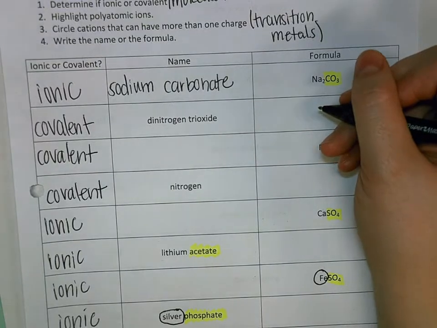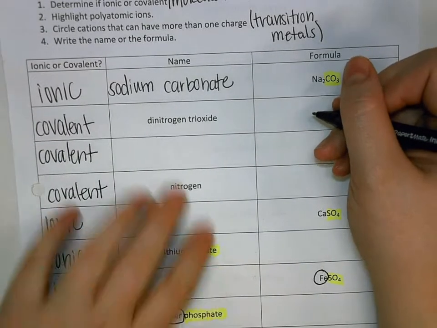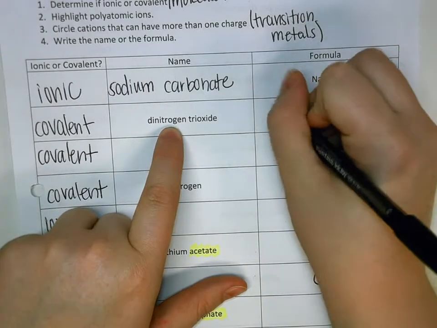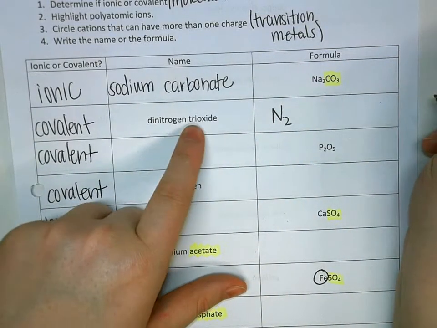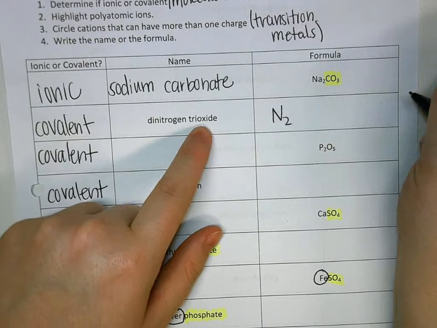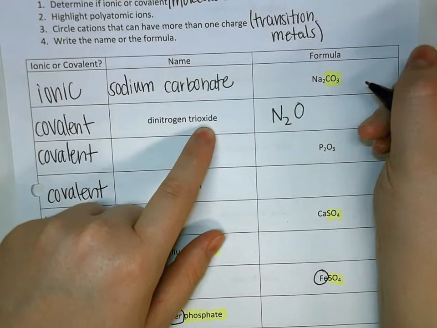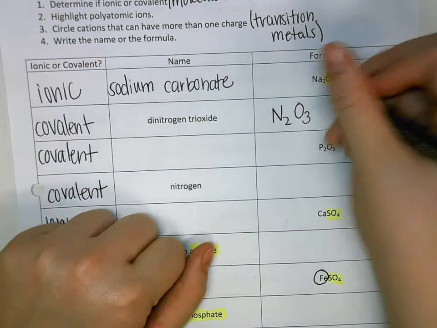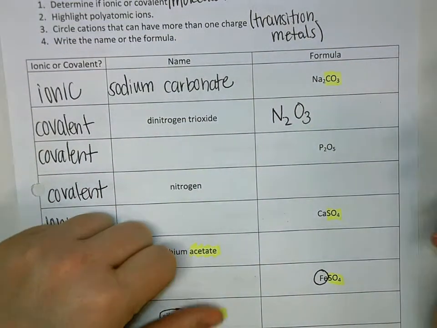Dinitrogen trioxide. This one's covalent, so I'm switching over to my prefixes. So dinitrogen means 2 nitrogens. Trioxide. Oxide used to be oxygen before we changed the ending, so this is trioxygen, so that makes N2O3.